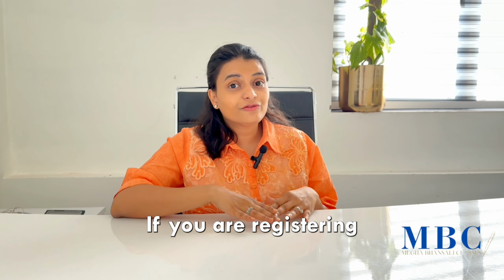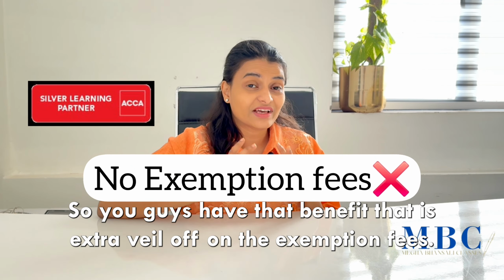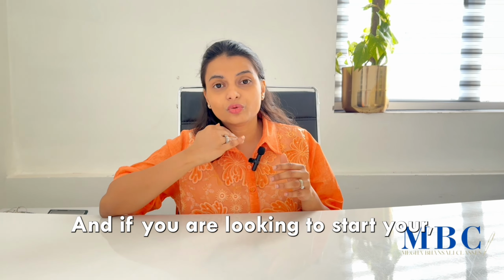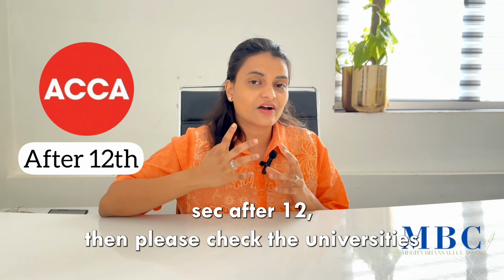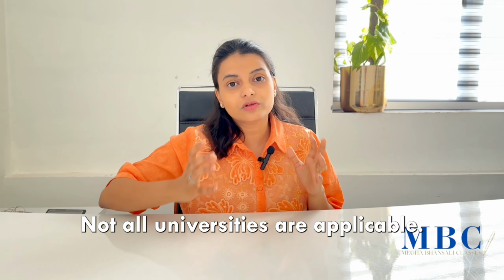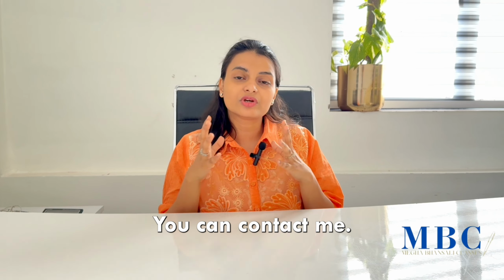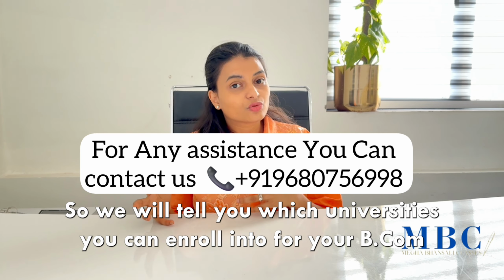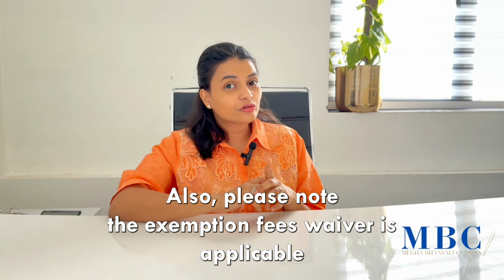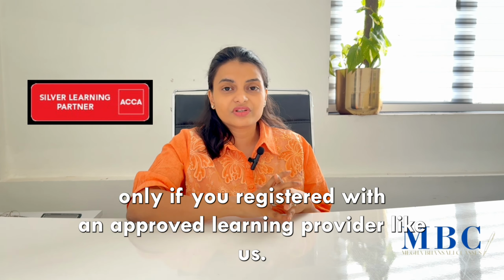Plus guys, if you are registering under conditional exemption, you do not have to pay exemption fees. So you guys have that benefit. There is extra waive off on the exemption fees. And if you are looking to start your ACCA after 12th, then please check the universities which are applicable for conditional exemption. Not all universities are applicable. However, if you're confused and trying to still figure this out, you can contact me. So we will tell you which universities you can enroll into for your BCom, so that you get these 5 paper exemption. Also please note, the exemption fees waiver is applicable only if you register with an approved learning provider like us.